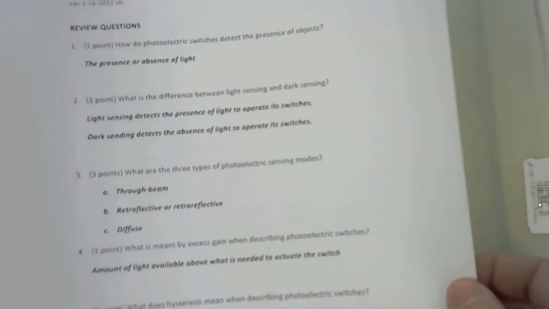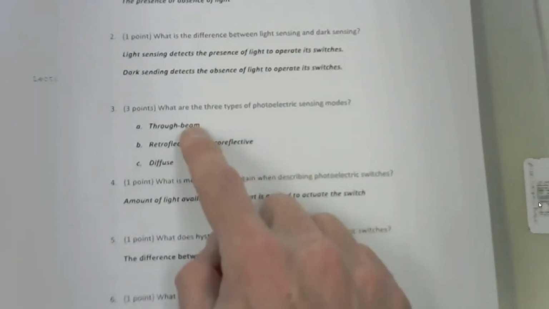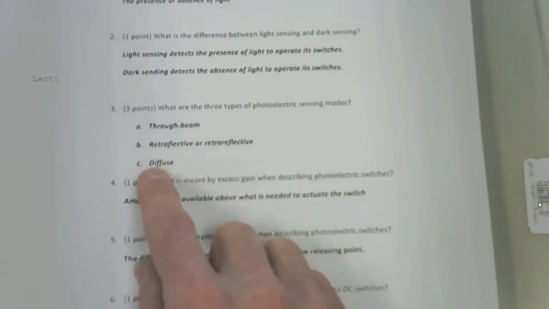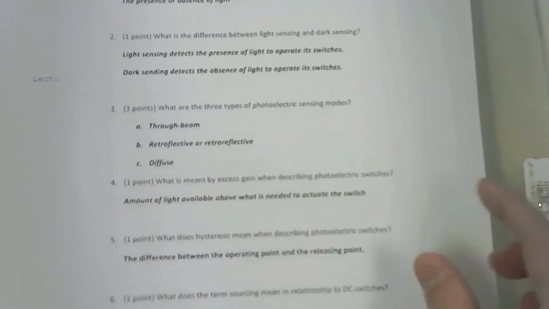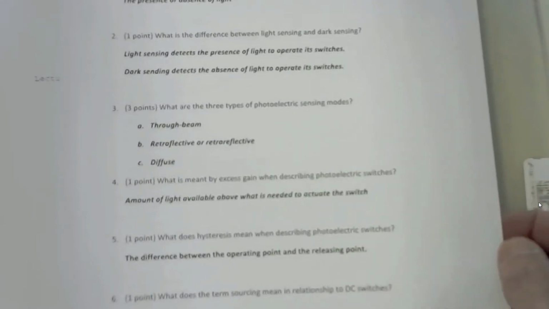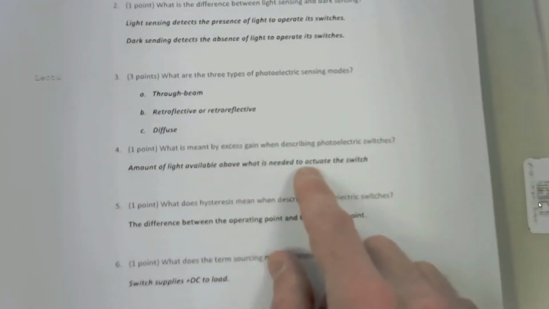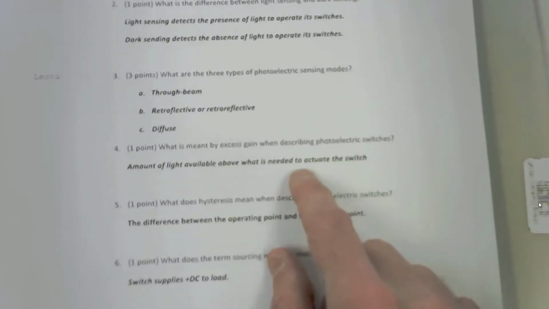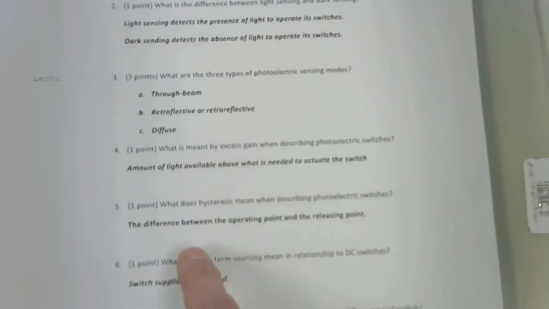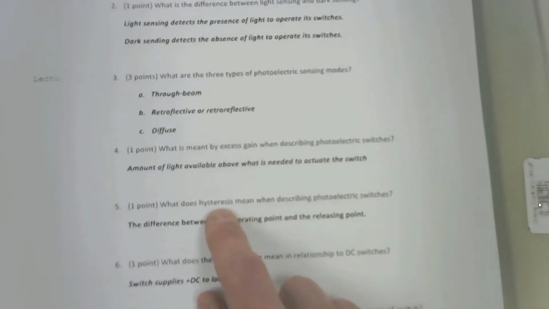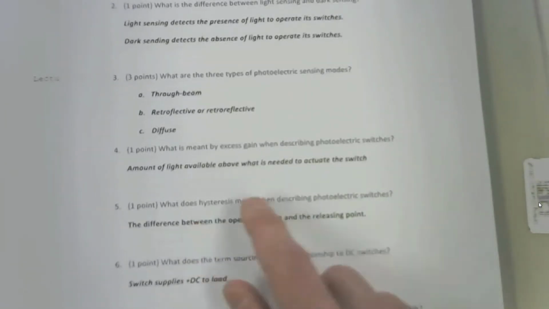Right. Three types, we went over them. They're the through beam, direct retroreflective, which requires a shiny surface, and diffuse, which just uses the natural properties, right? We talked about the gain, the amount of light available above what is needed to activate the switch. So we'll talk about gain in a minute. To activate it and deactivate it, the operating point and releasing point is hysteresis, and once again I'll touch on that again in just a minute.